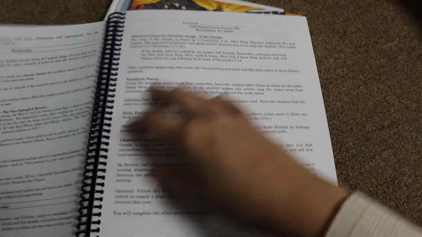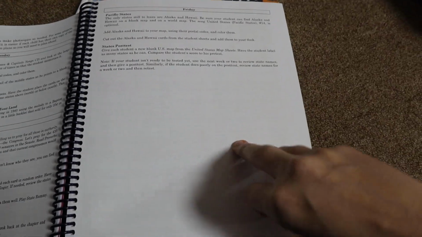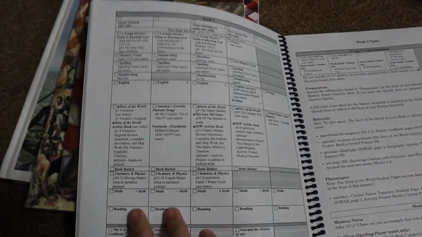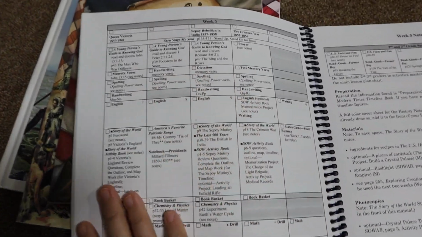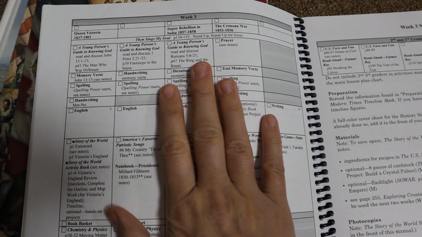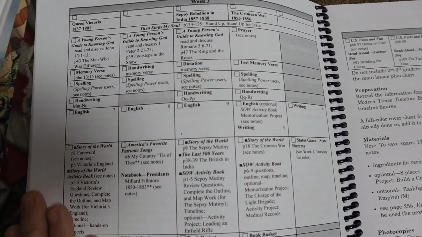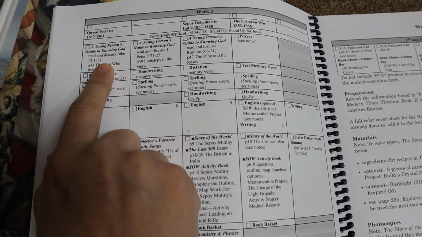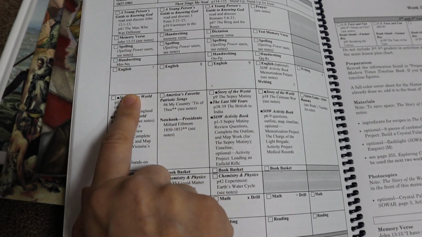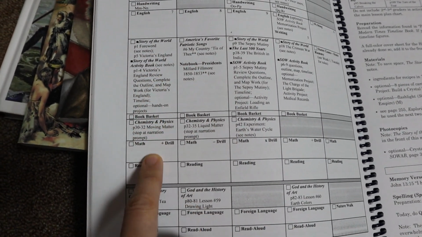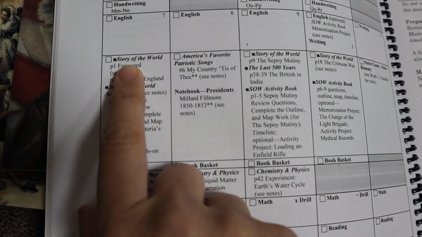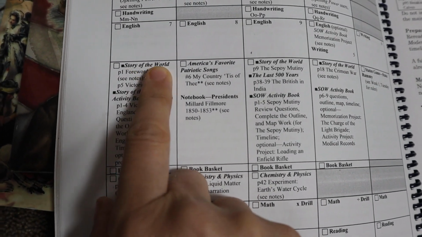Now this curriculum right here is a lot different. It's greater depth. It also includes more subject areas. And this is the family or teacher guide, whatever you want to call it. And this is an example of what it looks like. So each day you go through here and it is telling you everything that you need to do. As you can see, it references using Story of the World.